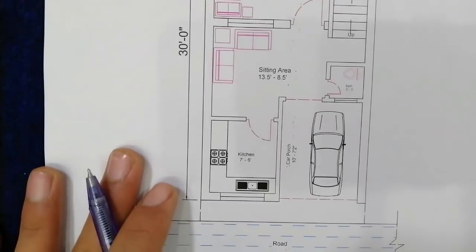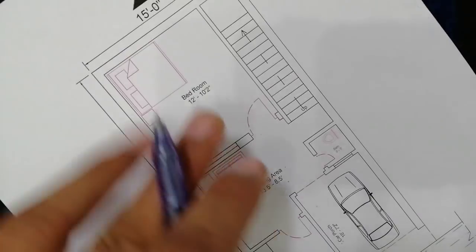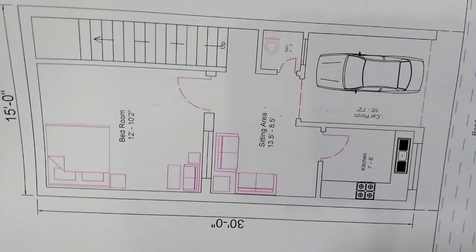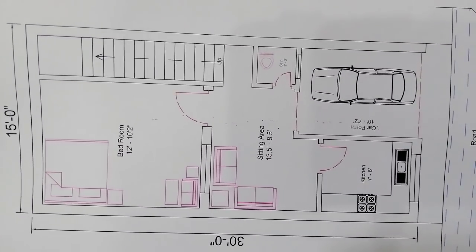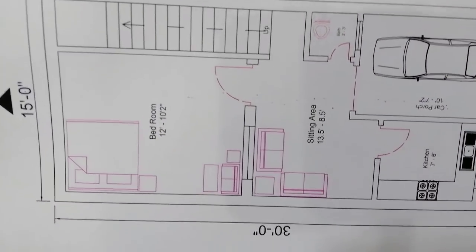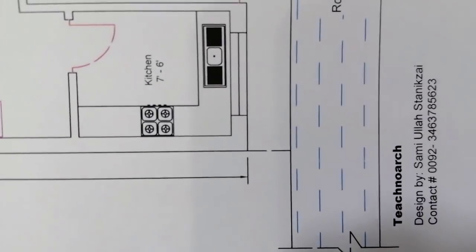So this is a small plot whose size is 15 by 30 feet, which I have discussed in front of you, and you can take a screenshot of this if you need the PDF. I think you can take a screenshot easily. The 15 by 30 feet plot is located in the north-south direction.